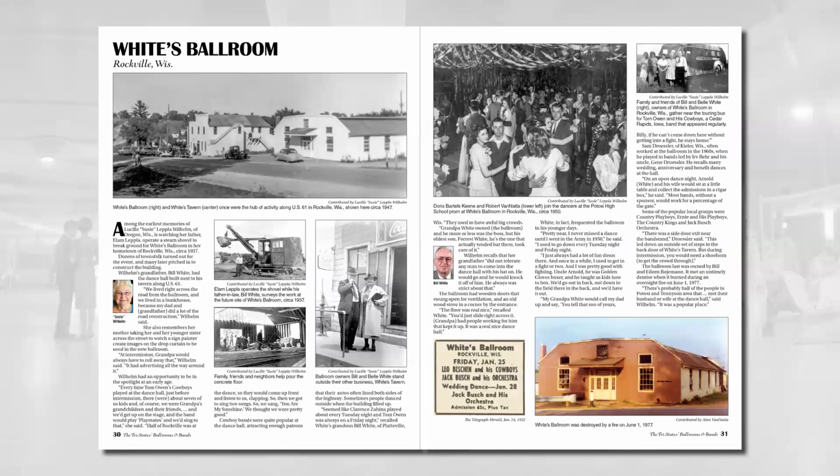Hopping up into Wisconsin, the tiny little town of Rockville, Wisconsin, had White's Ballroom, which was constructed by Bill White circa 1937. And we're fortunate to find quite a few photos of this place, given to us by his granddaughter, pictured there at left, Susie Wilhelm. It shows the steam shovel they used to level the land, and below that, they're pouring the concrete for the dance floor. This, however, was destroyed by fire in June of 1977.